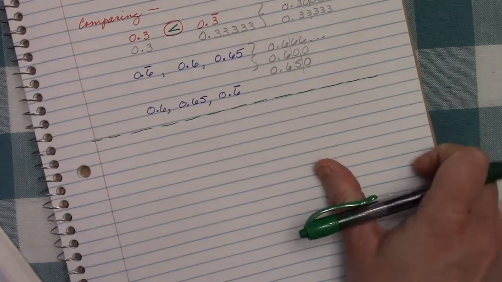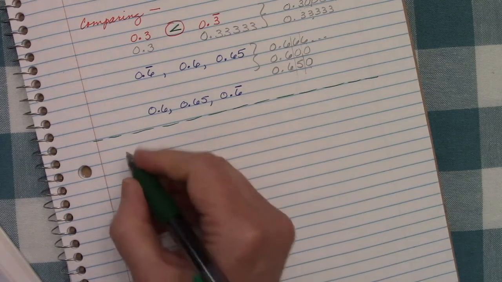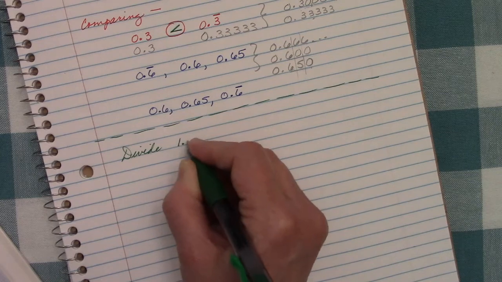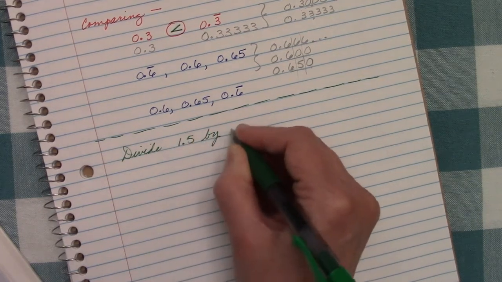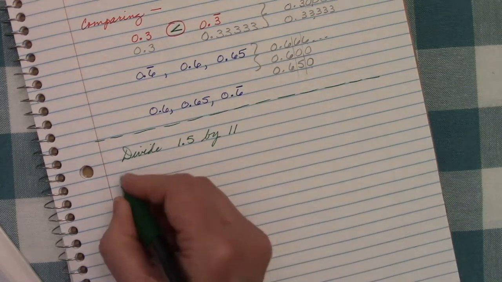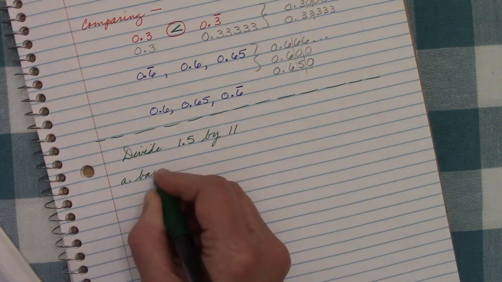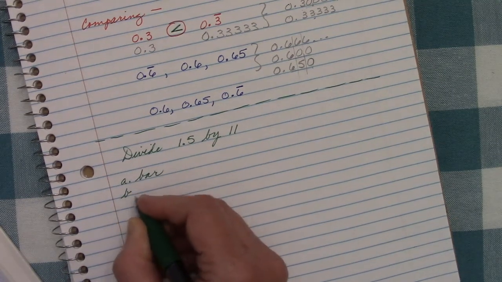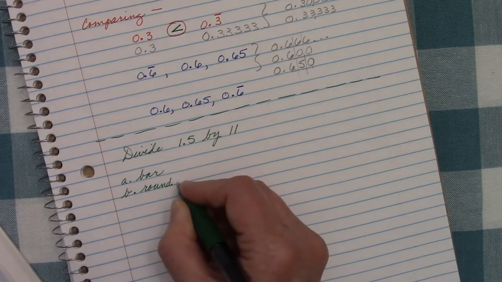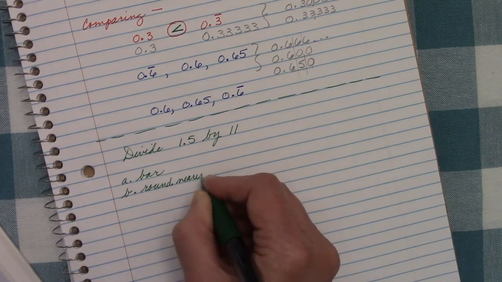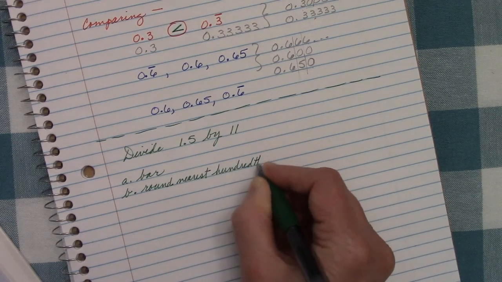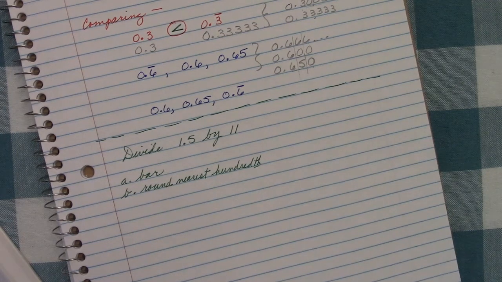I know everybody's favorite thing is division, isn't it? Let's divide 1.5 by 11 and then write the quotient, A with a bar and B rounded to the nearest hundredth. Okay, rounded to the nearest hundredth.